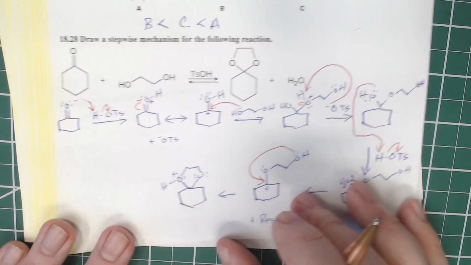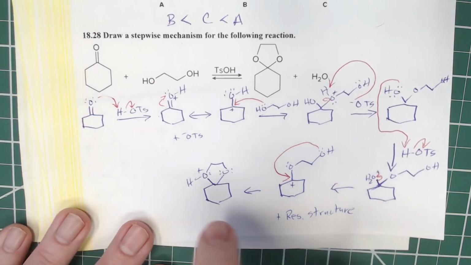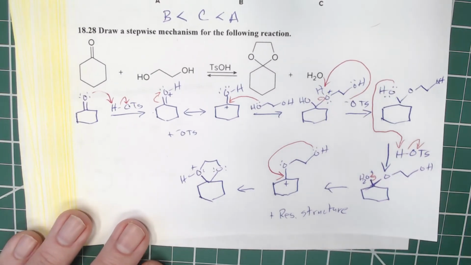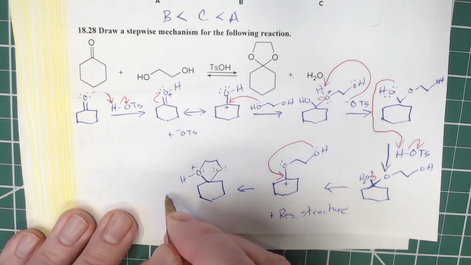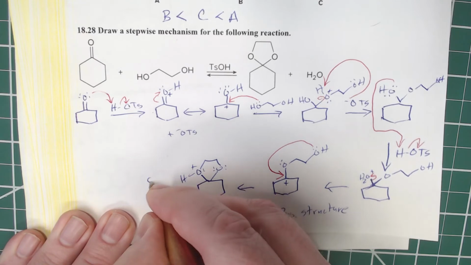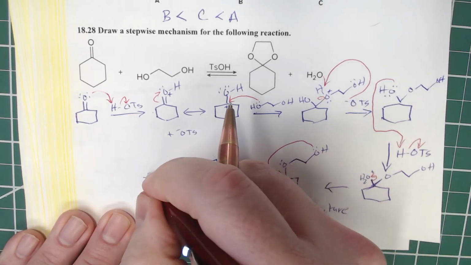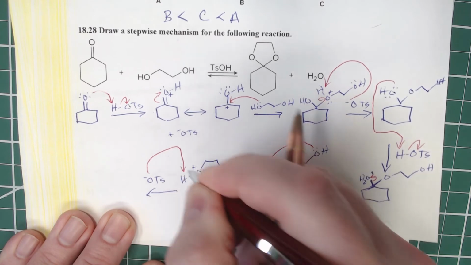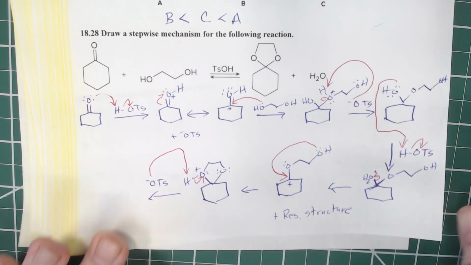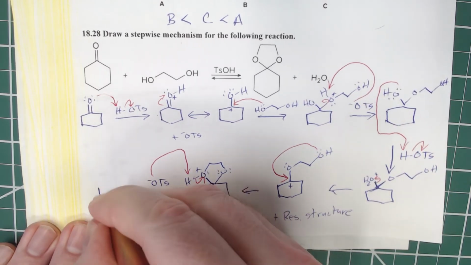We don't need those electrons anymore. Now our last step, deprotonation. For deprotonation, again, we're just going to take our OTs minus and go from that oxygen to this hydrogen, and we will get our product.